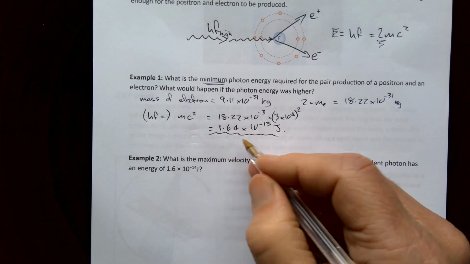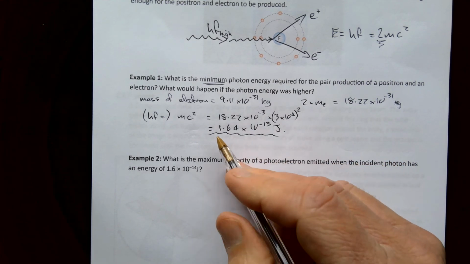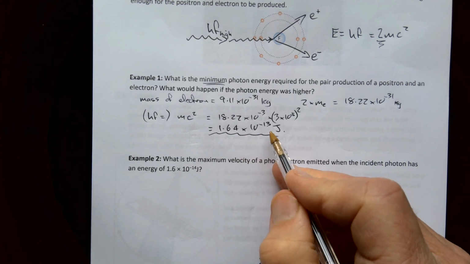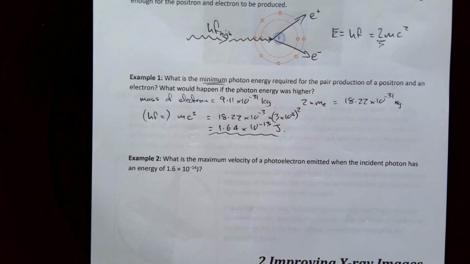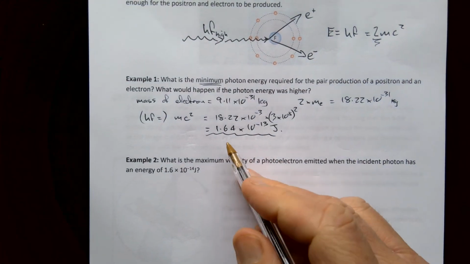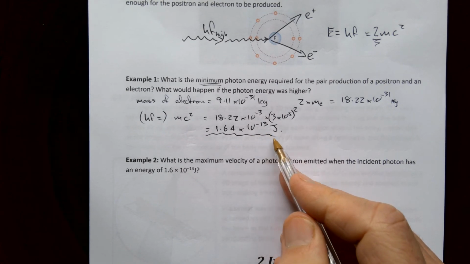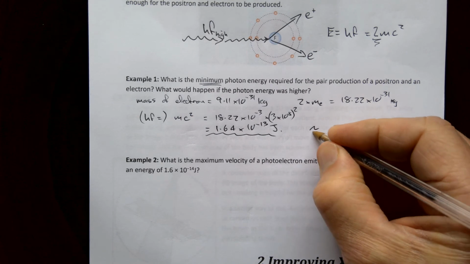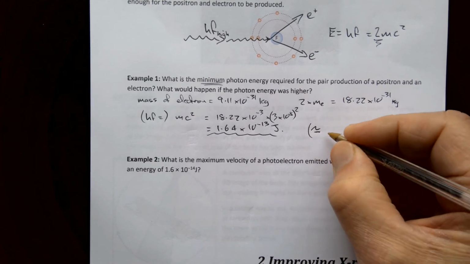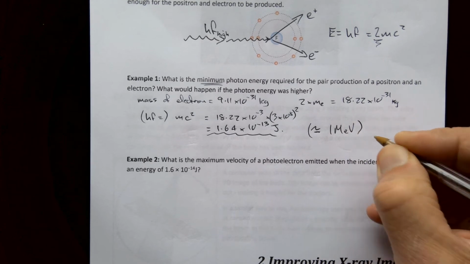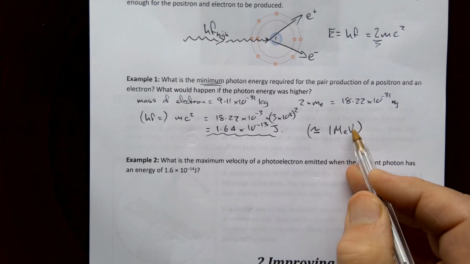If you do a little bit of playing around with that, 1.6 times 10 to the minus 19 is the charge of an electron, so this is basically a roundabout, useful thing to remember, about 1 mega electron volt's worth, a more convenient unit for visualizing.